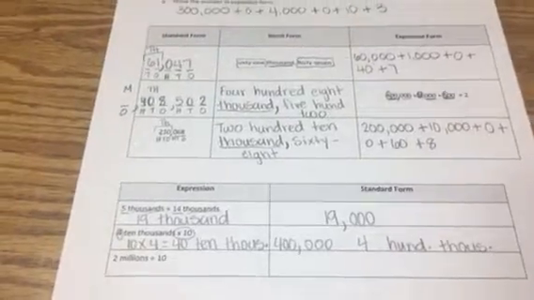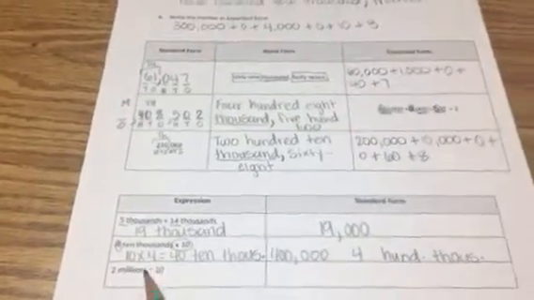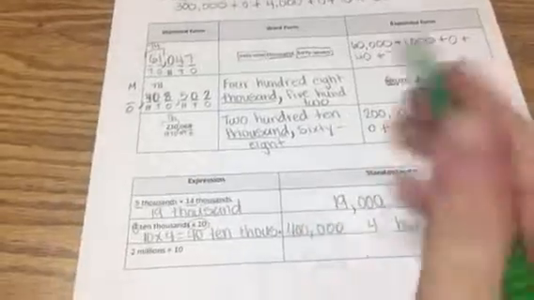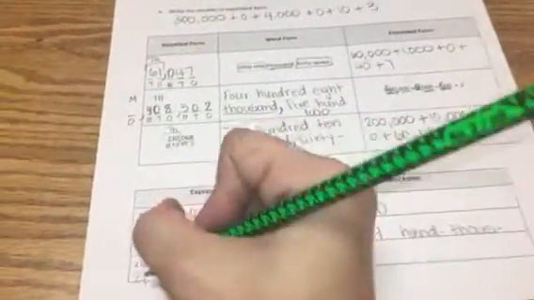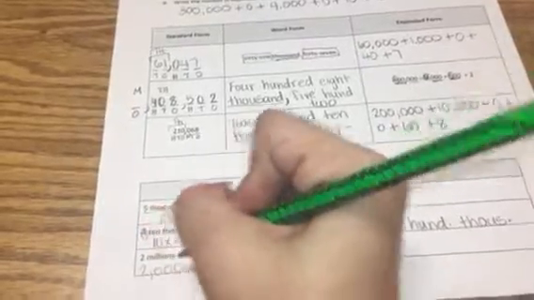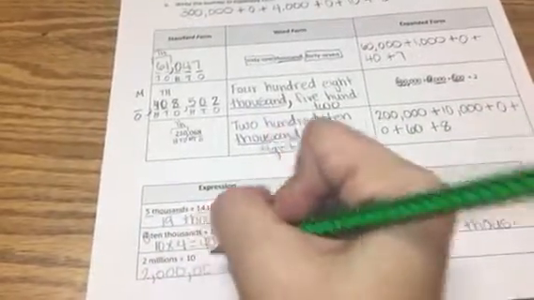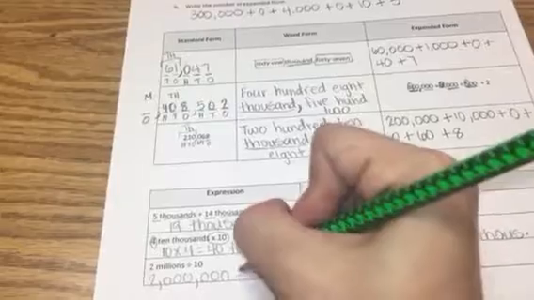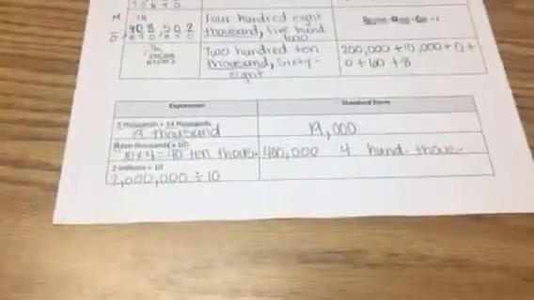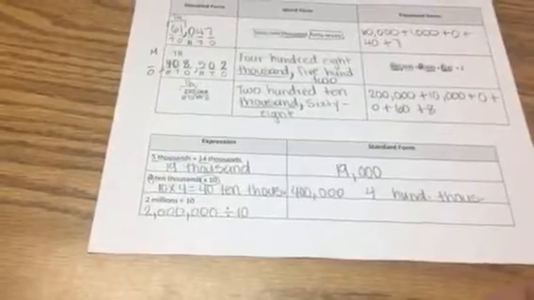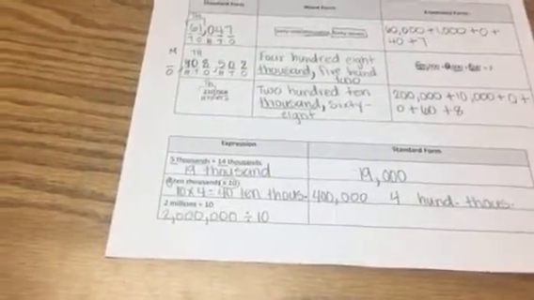Alright, and lastly, division, guys. Here's the trick again. We have 2 million. 2 million, 0, 0, 0, comma, 0, 0, 0, divided by 10. When we divide, we move down. So that means we have to take away a 0.